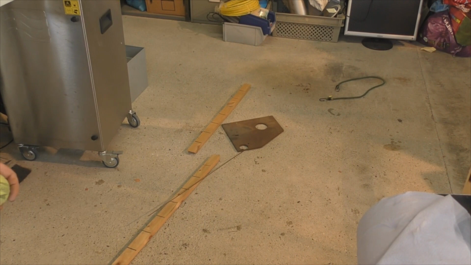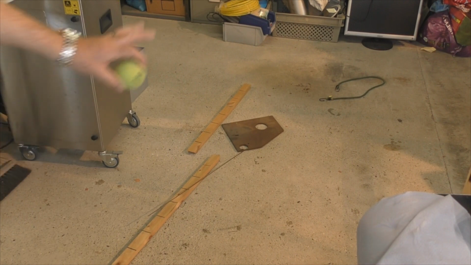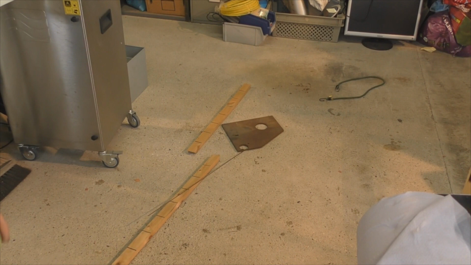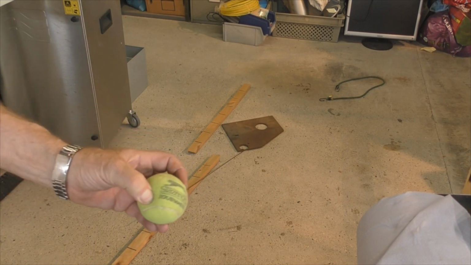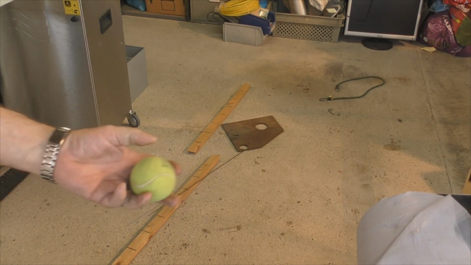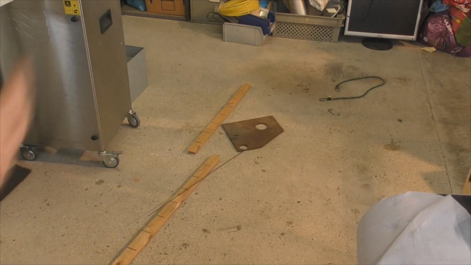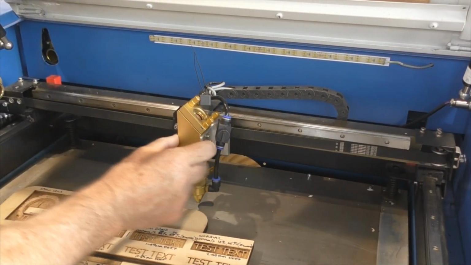Let's have a bit of a closer look at our machine and see how all this stepper motor stuff that I've been talking about and how this energy absorption is somehow related to our machine. Here's my lump of metal.